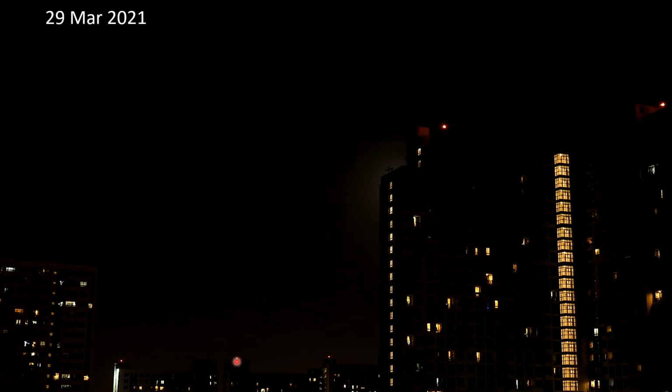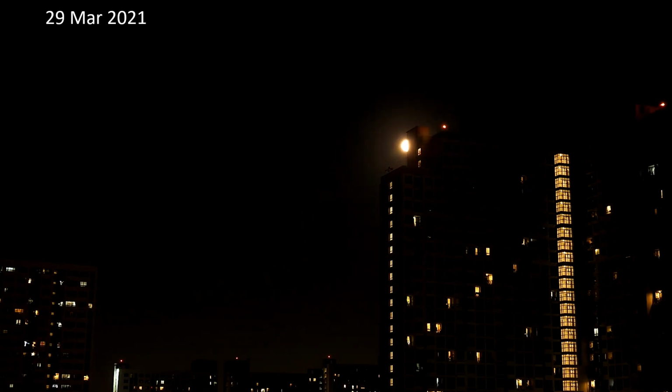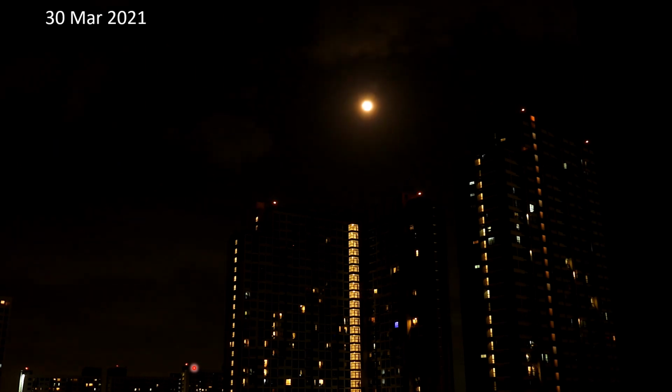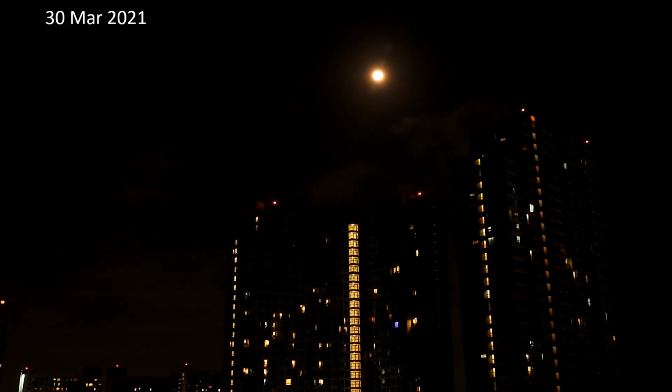So this is the next day on the 29th, and on the previous day we saw the moon rising. It started about right in this area. And this is March 30th, and on the previous day the moon started to rise about right here and then cut right through the edge of that building.